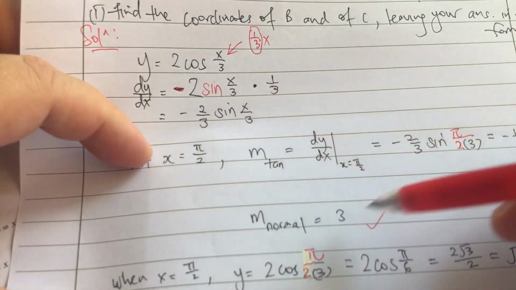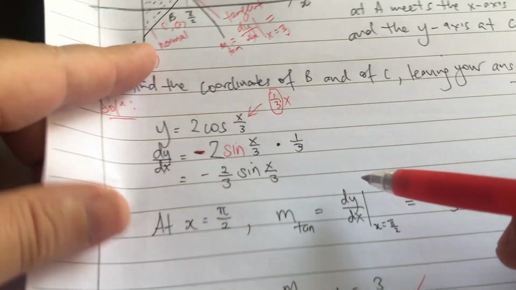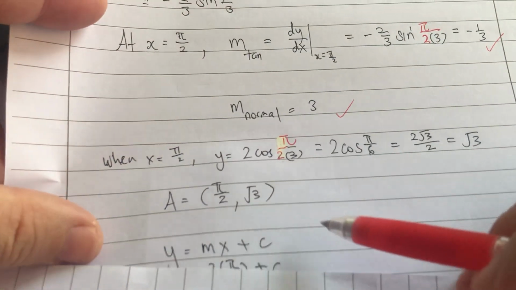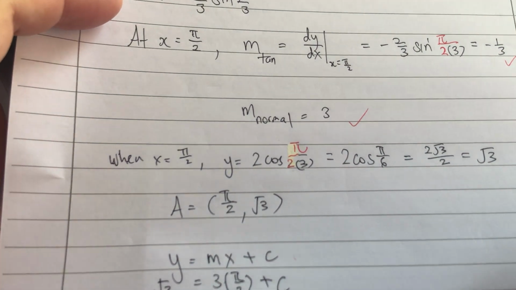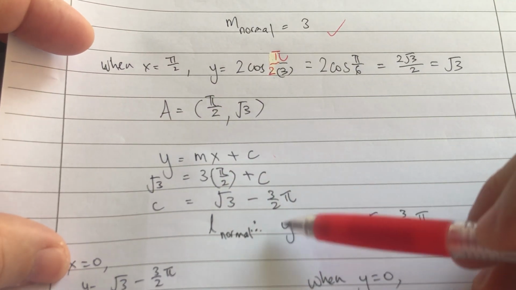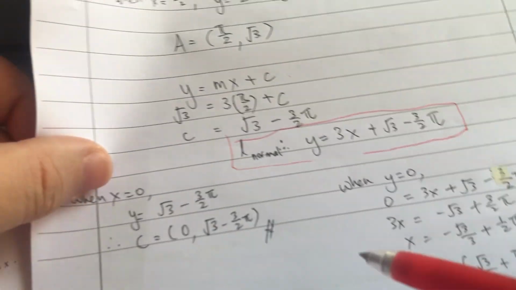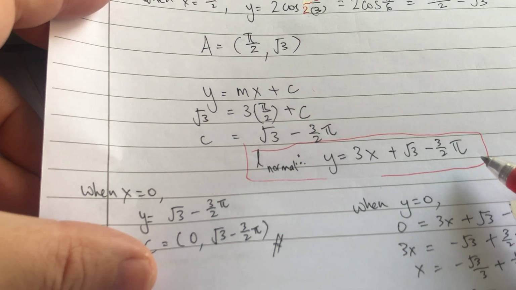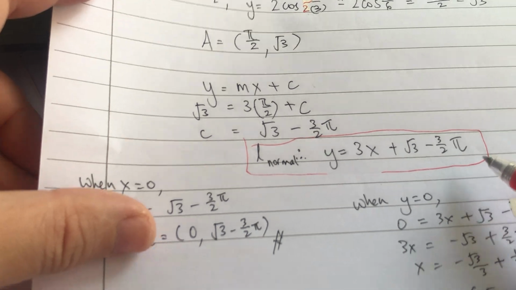Then, okay, I found the gradient of this line, this normal. Now I need to find this point. So what do I do? I sub. Then later I can find it already. That's all. So this is my gradient of the normal. And once I have the gradient of this normal, as I mentioned just now, you sub x equals 0, you get the C. Sub y equals 0, you get the B. That's all.